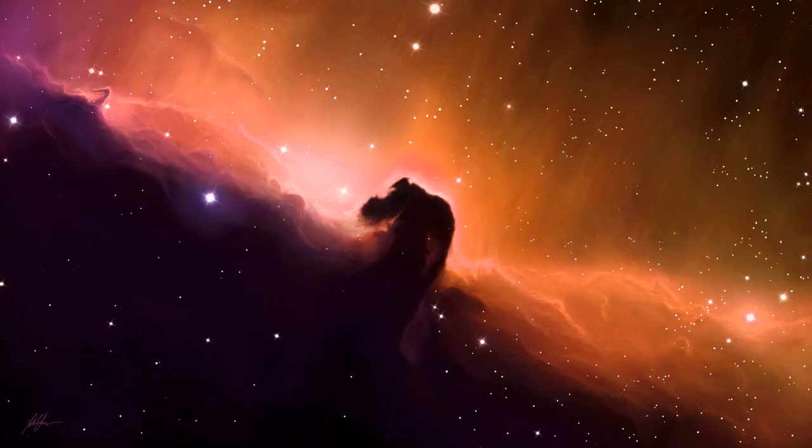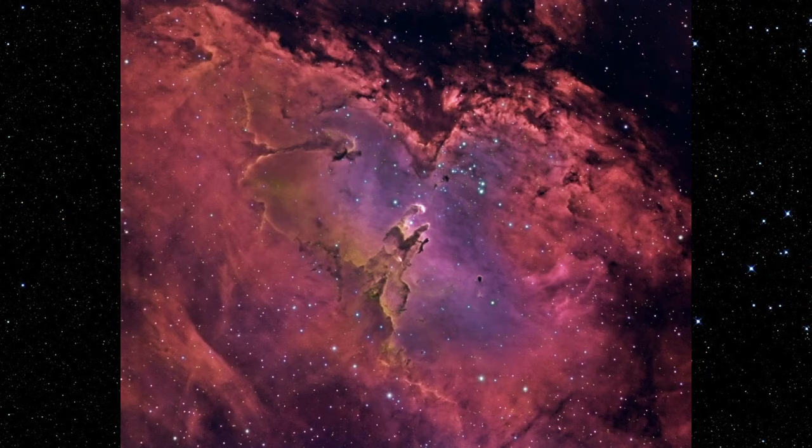Now, the dust and gases often form beautiful shapes. This is called the Horsehead Nebula. It is within the Orion Nebula, but it looks more like a seahorse, I think, than just a horse head. Here's another example. This is called the Eagle Nebula. You have to use your imagination a little bit to see the eagle, but it is there. But these nebulae are always quite beautiful, and they are the birthplace of stars.